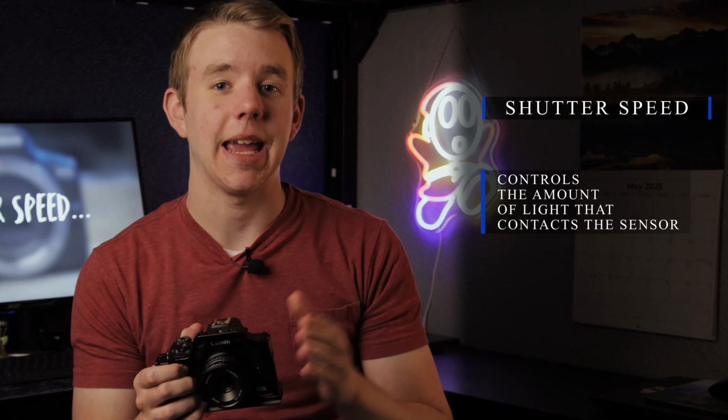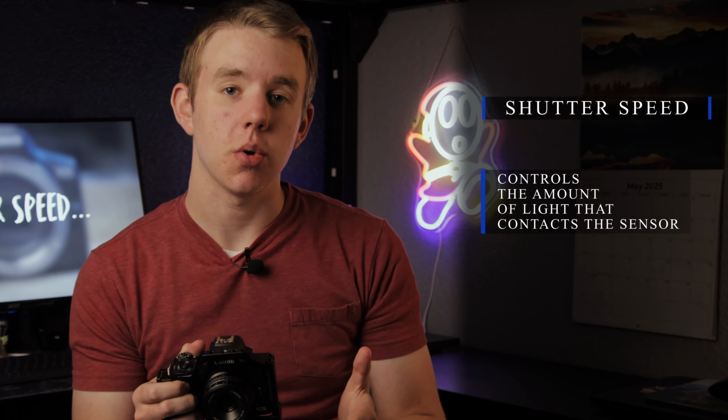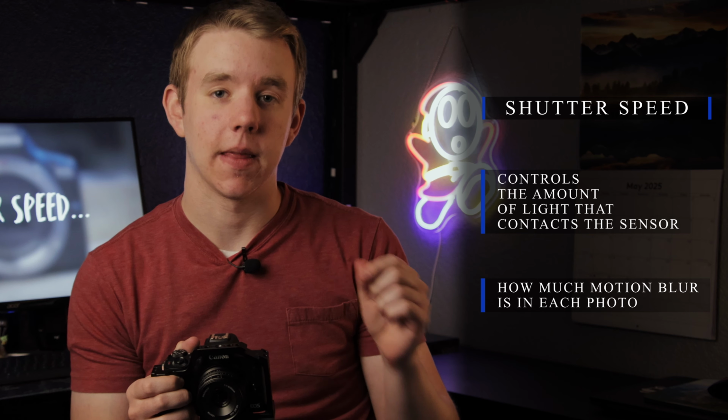Shutter speed affects two main things. One being how much light hits the camera sensor, and two, how much motion blur there will be in the picture.